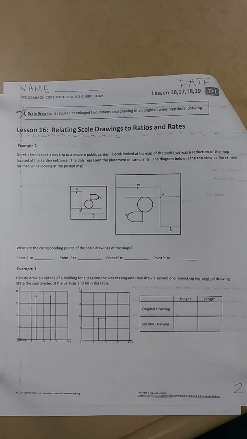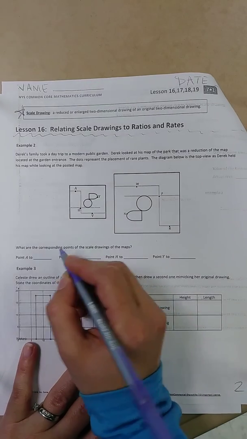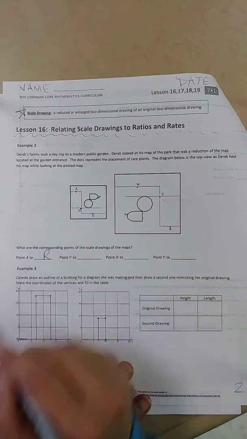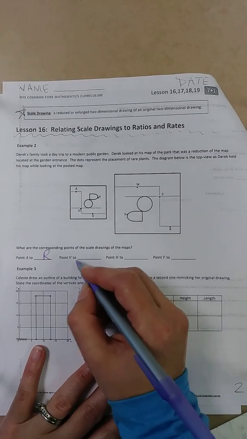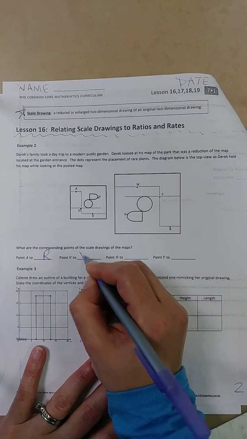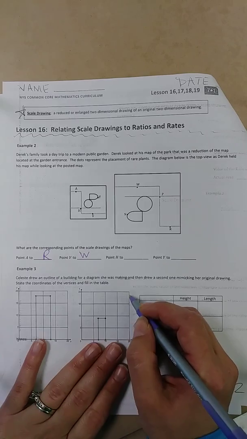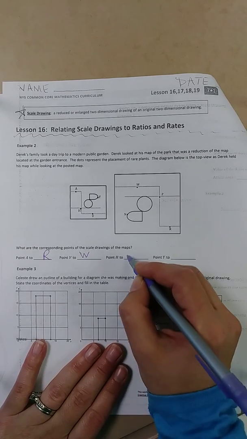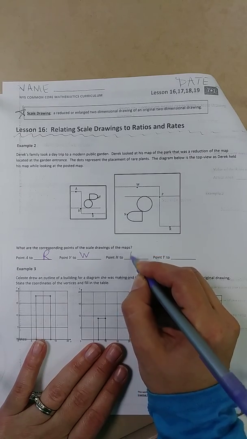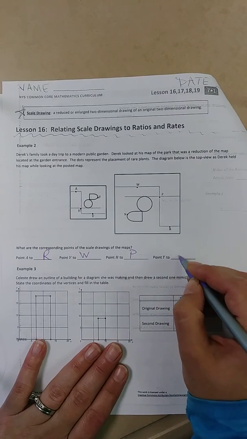You almost done? Okay, let's check our answers. Did you get A goes to R, or A maps to R? I'm trying to teach you some language, so hopefully you're listening in between. V corresponds to W. H turns into P. Y turns into M.